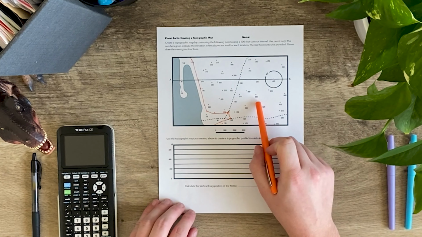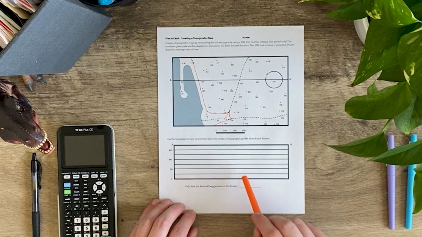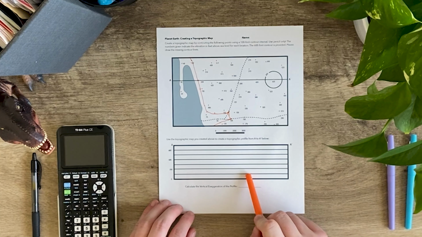If you want to draw these contour lines and then show them or run them by me to see how they look, feel free to. So then you're ready and prepared to create your topographic profile at the bottom.